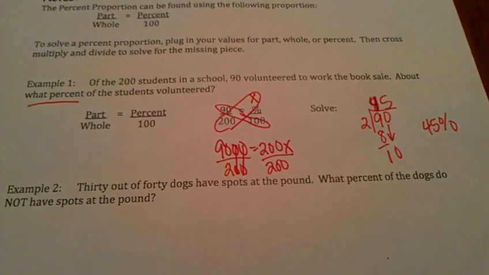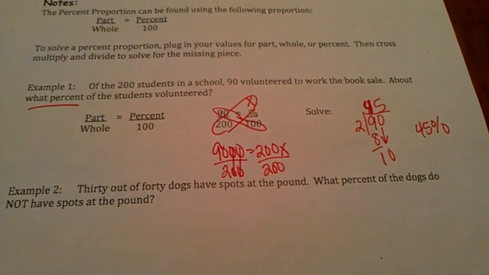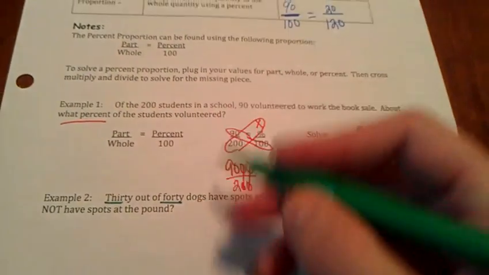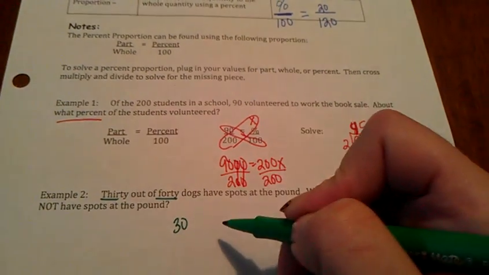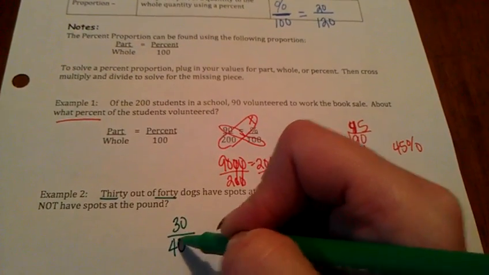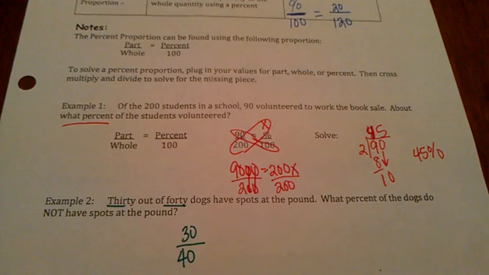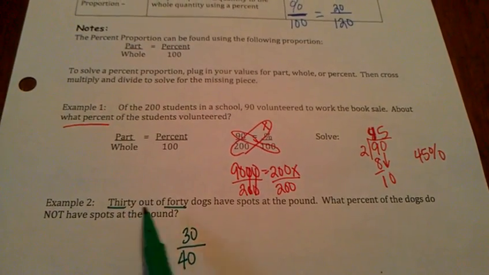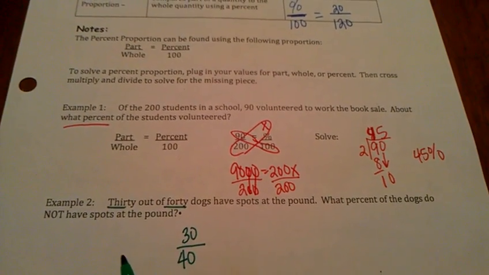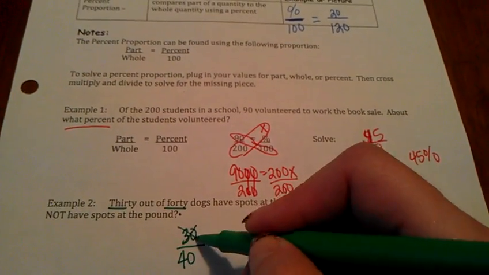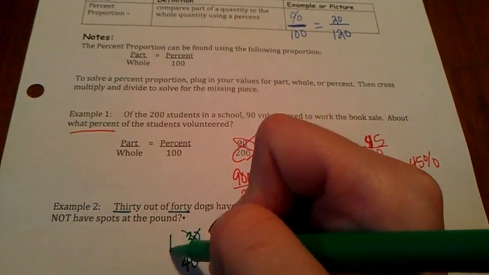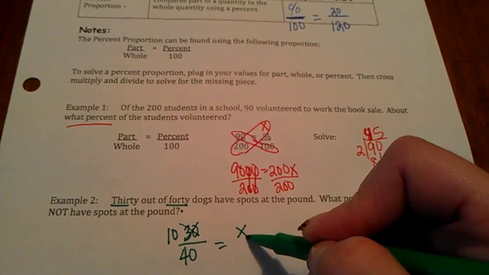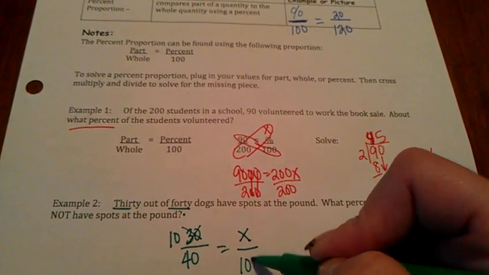Example 2, 30 out of 40 dogs. If I'm comparing the number 30 to the number 40, 30 is our part out of 40 total dogs. What percentage of the dogs do not have spots? Well, if 30 do have spots, then how many don't? That's going to be 10. So we're actually not using the number 30. We're using the number 10. 10 out of 40 equals, and we're looking for the percentage, so that's our X over 100.